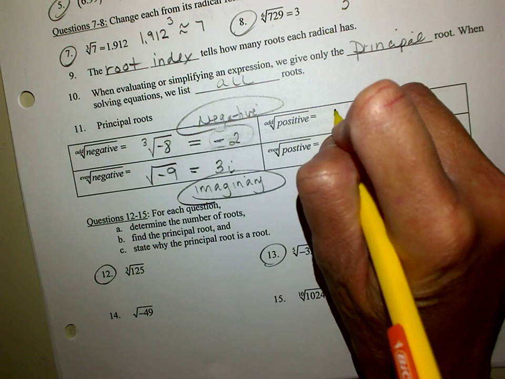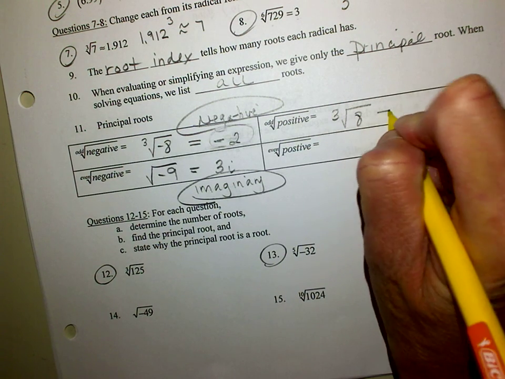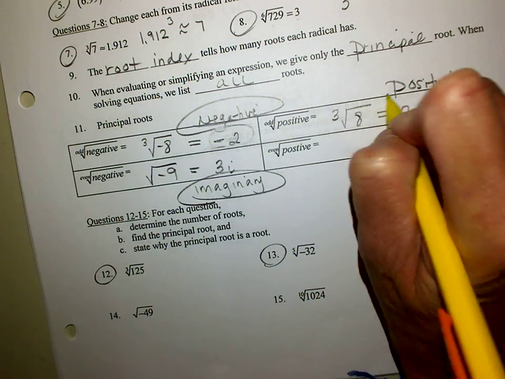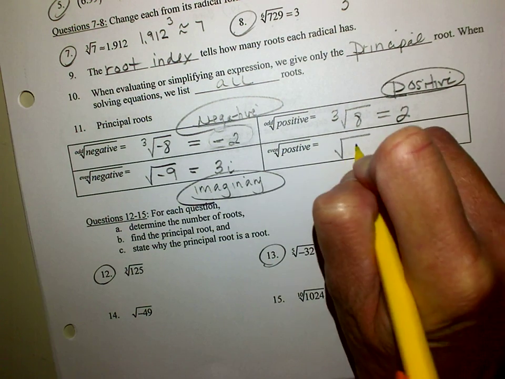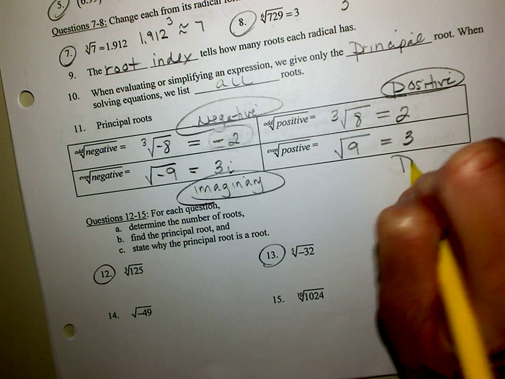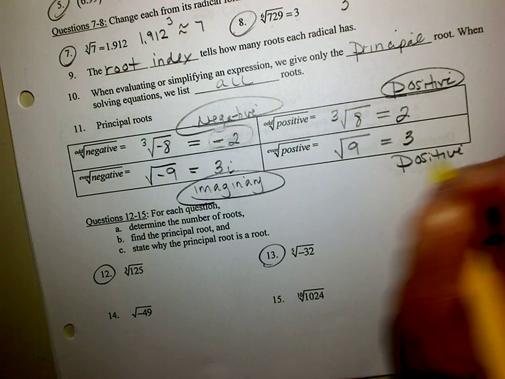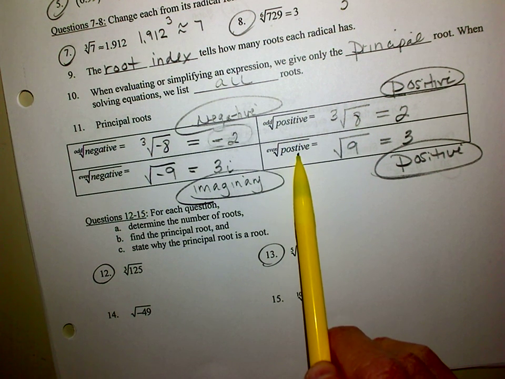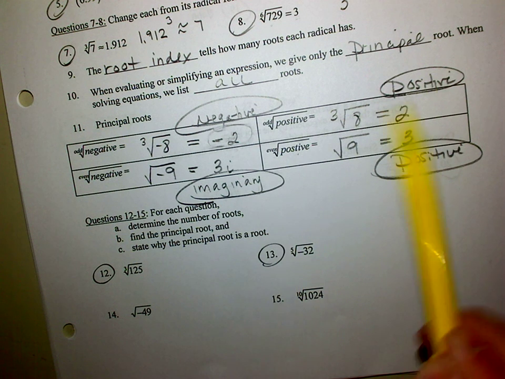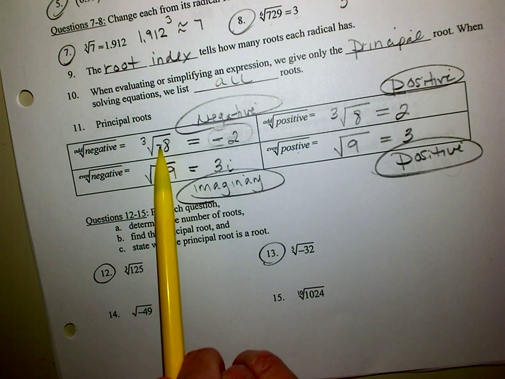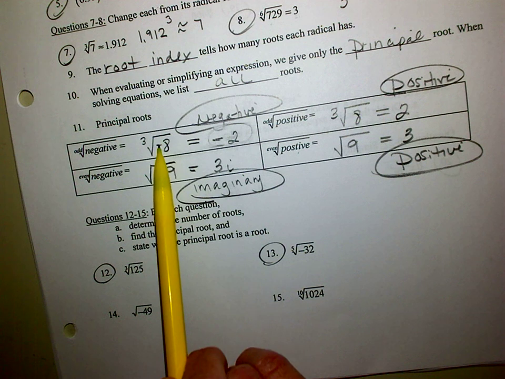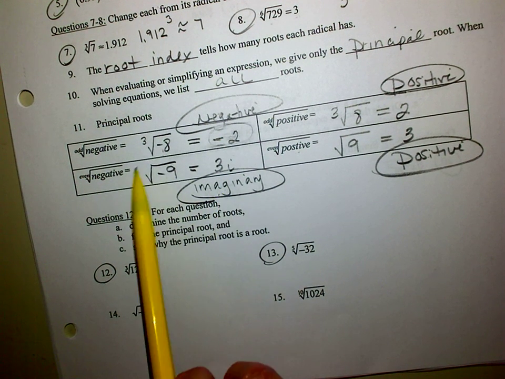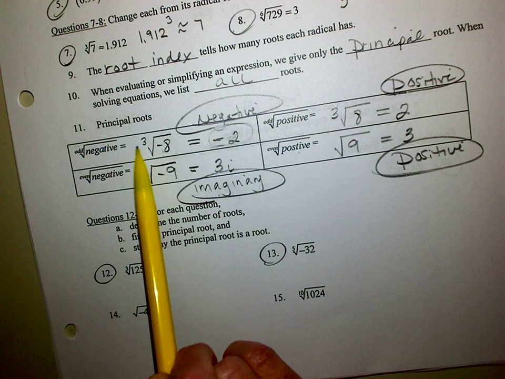All right, let's see, I have the cube root of positive 8. That's going to be 2, so I'm always going to get a positive answer. And if I have the square root of 9, I'm going to get 3, which is also a positive answer. So in summary, if I have a positive number underneath my radical, no matter what your root index is, you're going to get a positive answer. Now, it does depend if you have a negative number underneath. If you have a negative number underneath, it might be negative, it might be imaginary. It's imaginary if your root index is even. It's negative if your root index is odd.